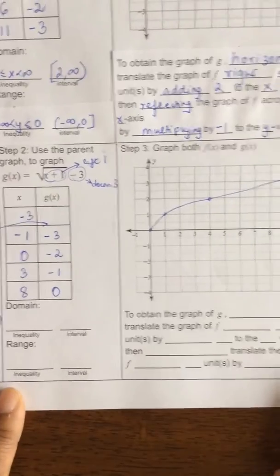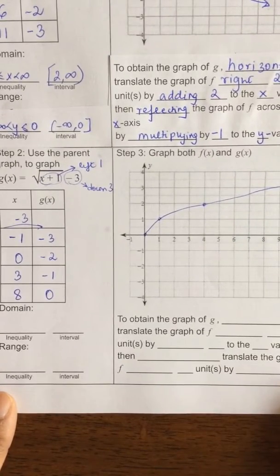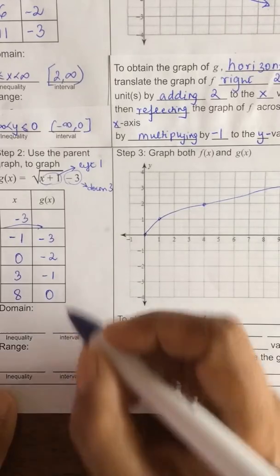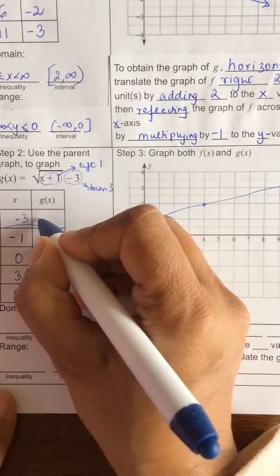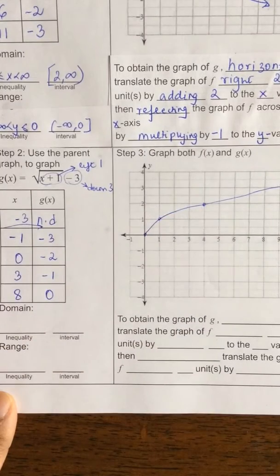I'm going to zoom out a little bit so that you can see. Well, this was not defined, so we are going to let this be. Write it as not defined. We are going to start with negative 1 and negative 3.